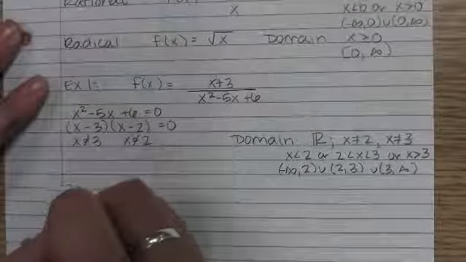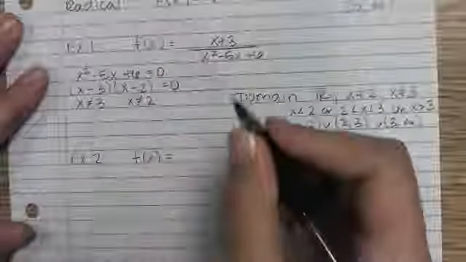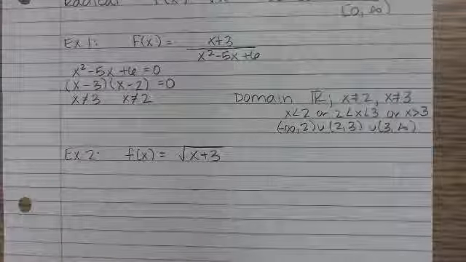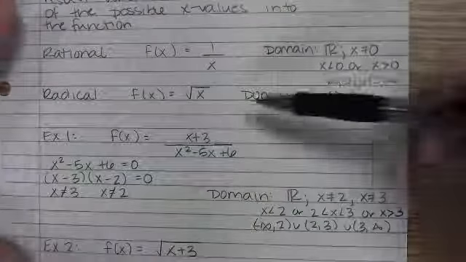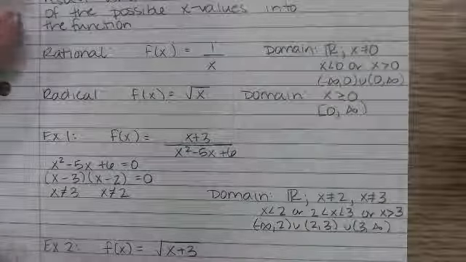All right, for the next example, we're going to say f of x equals the square root of x plus 3. So, of course, this is the one with the radical, so if we look back to what we know about radicals, we have a whole range of numbers for our domain that are going to work. So we're just making sure that whatever is underneath the radical is not negative anyway.